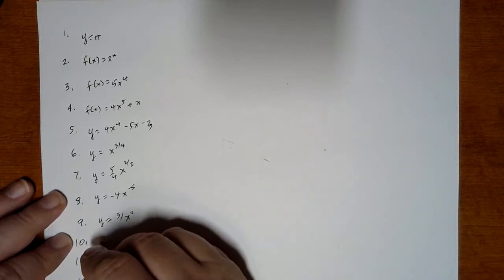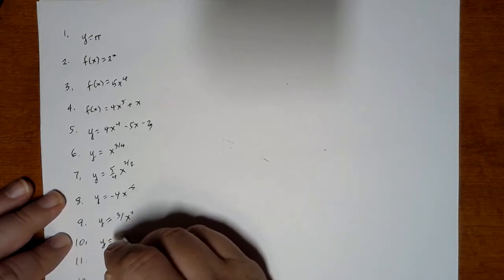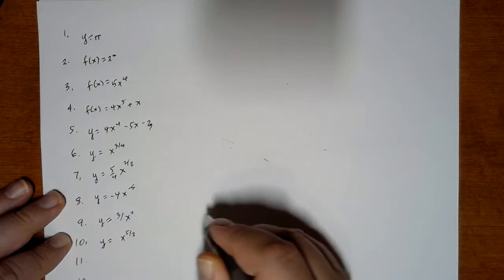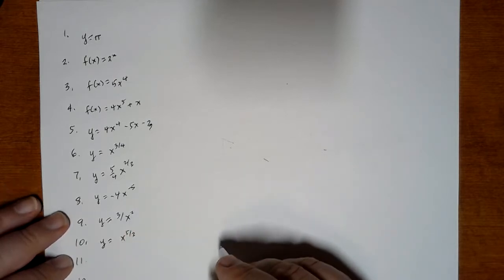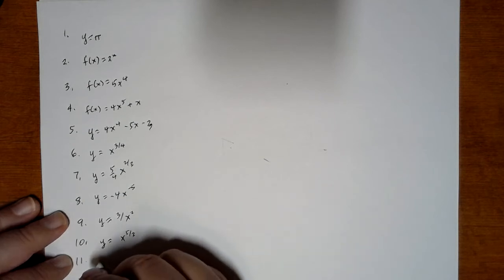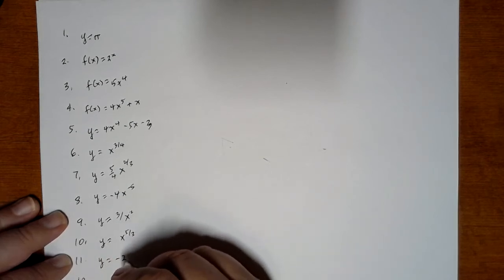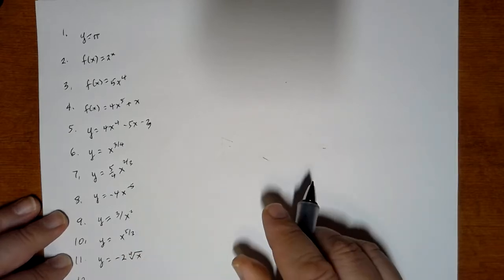Number 10, y equals x to the 5/3 power. Number 11, y equals minus 2 times the 4th root of x.